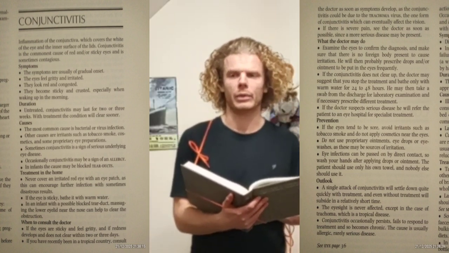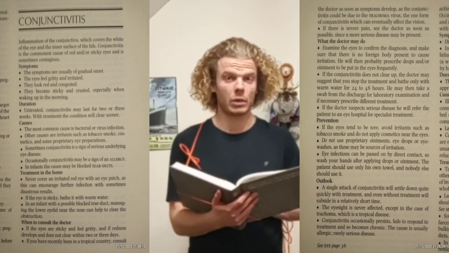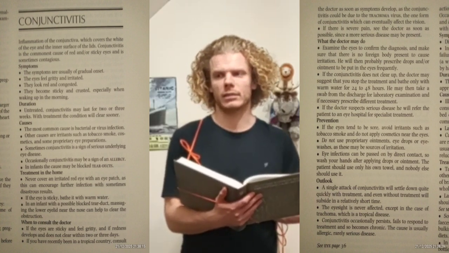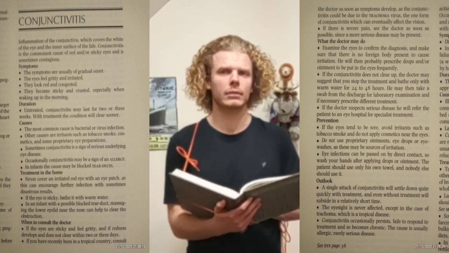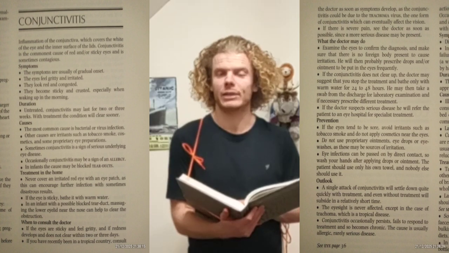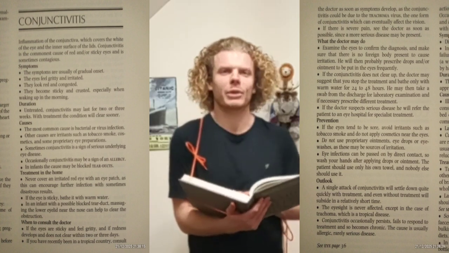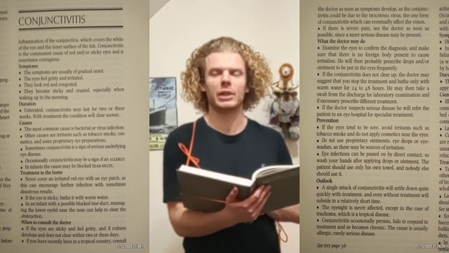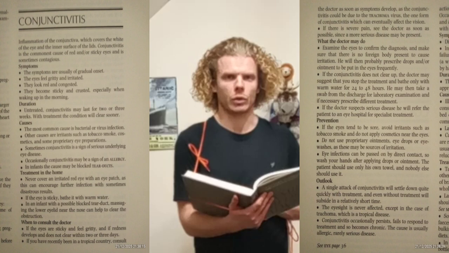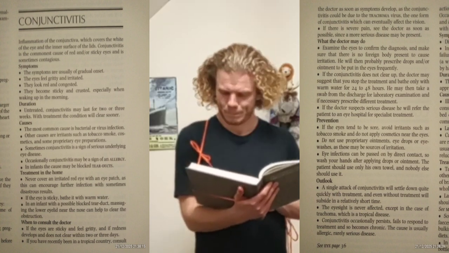And we're talking here about anatomy, internal anatomy, the eye anatomy, and the disease of the eye. This is no medical advice, and this is part 2. Now we're trying to gather the information together, which we read in the first part about conjunctivitis, sort it, and try to make a presentation about it.